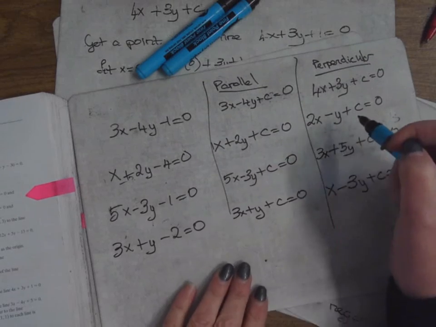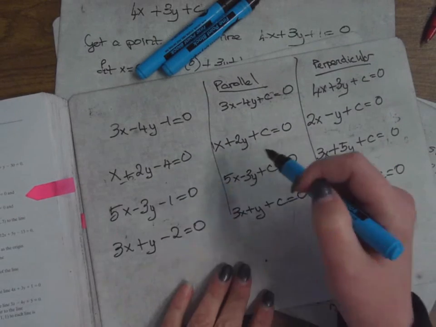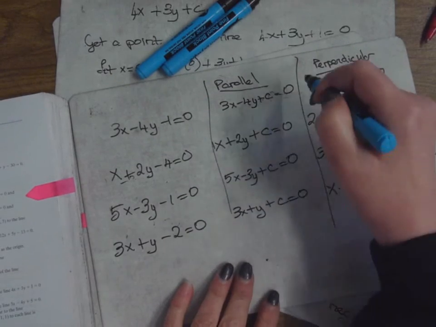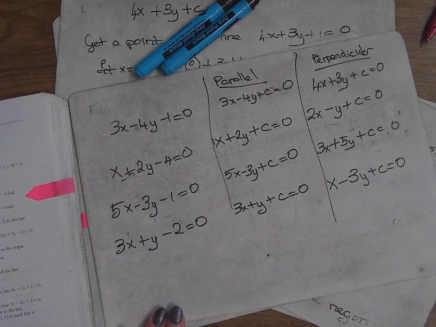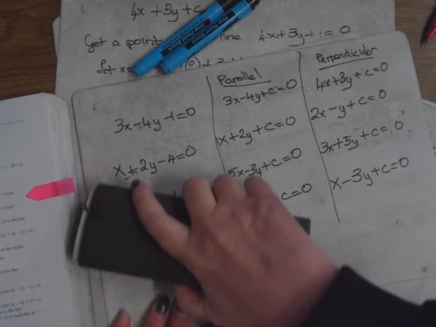The general form of a perpendicular line. General form of a parallel line. General form of a perpendicular line. Okay, can I move on to the next section? Right, okay.